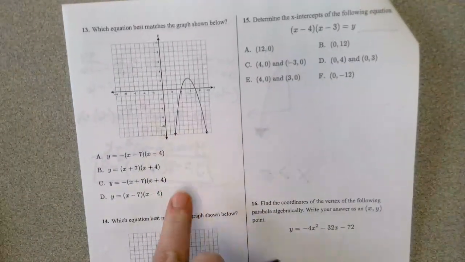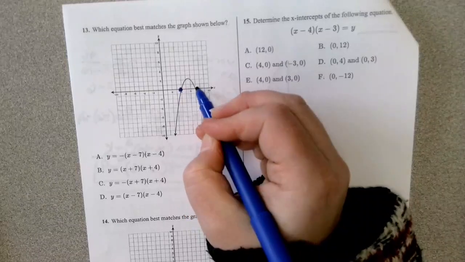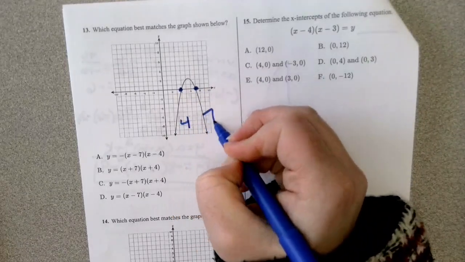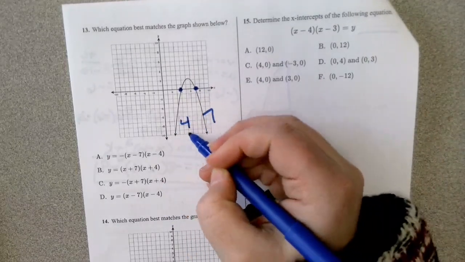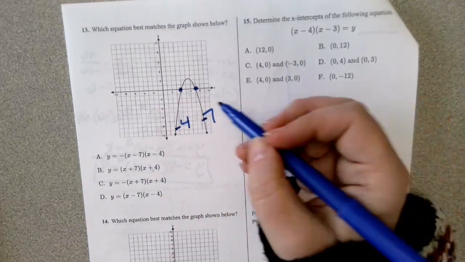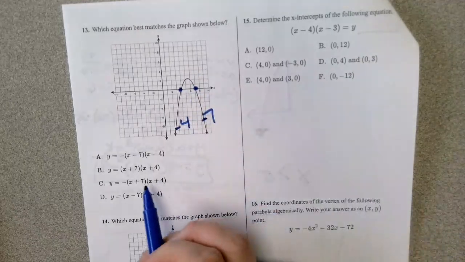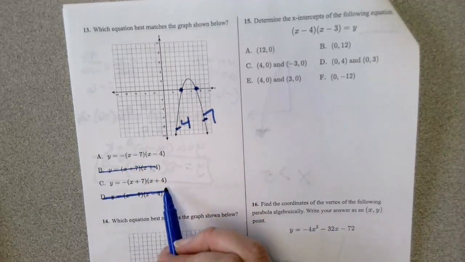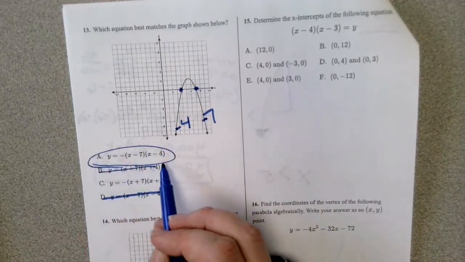When it's in factored form, we look for the x-intercepts, 4 and 7. But when it's written like this, it's actually your opposite. It's a downward U, so we're erasing the positive ones. And then A is your answer, because -7, -4.